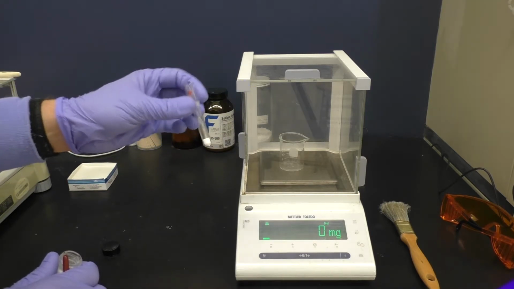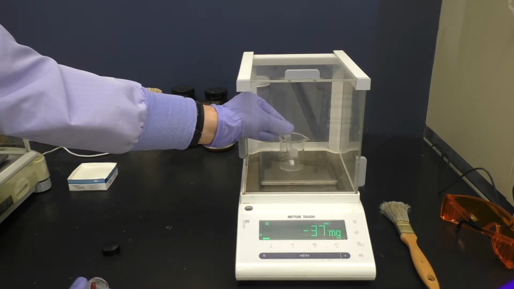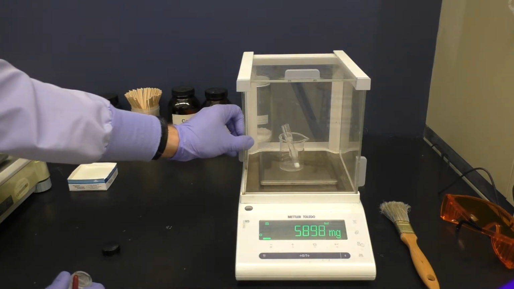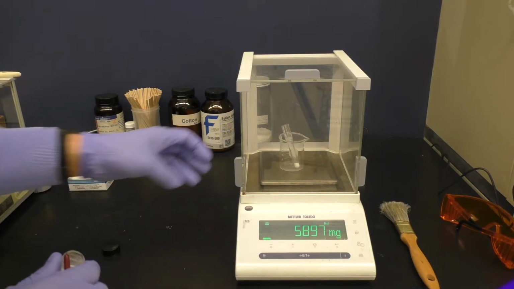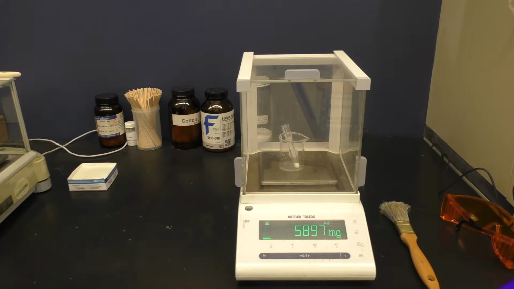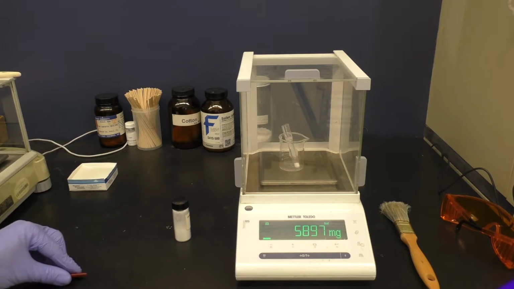So there I've got about that much. Let's figure out the mass for my initial material. So now we should be able to calculate the initial mass of my unknown. And I'm now all set to proceed to the recrystallization setup.